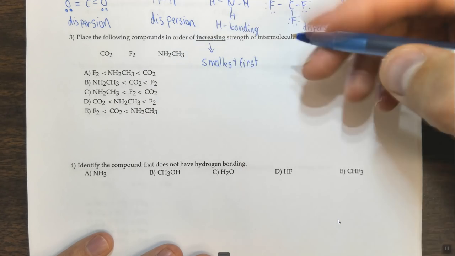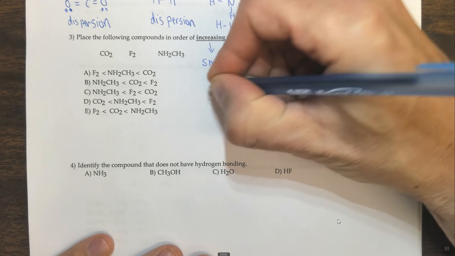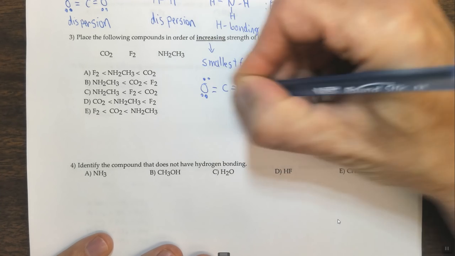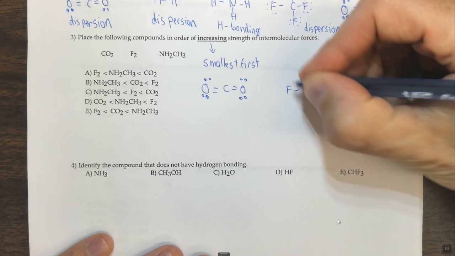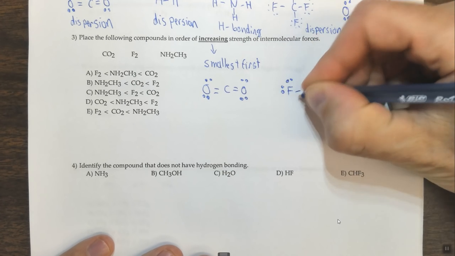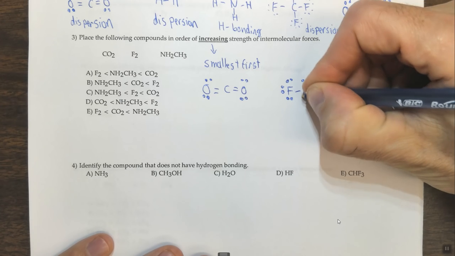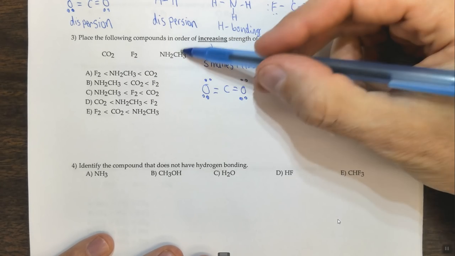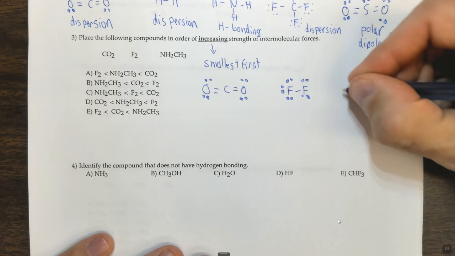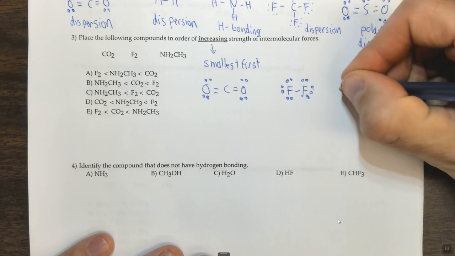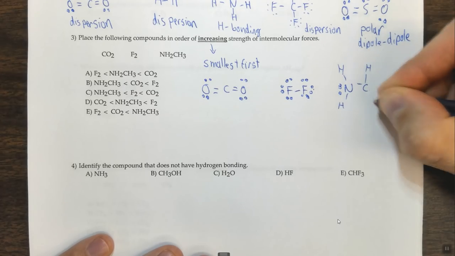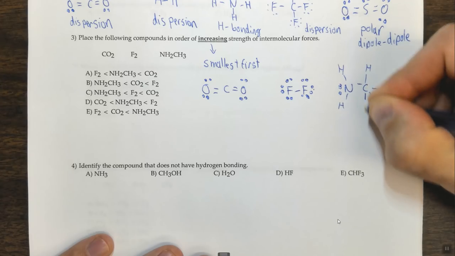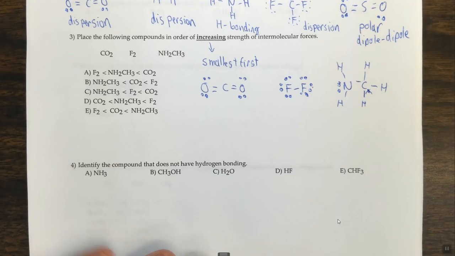All right, let's draw out the Lewis structures. CO2, we already had in the previous question, so here it is again. F2, again, you don't really need to draw it because it's diatomic, so you know that it's nonpolar. And a very famous molecule, methylamine. This is from the show Breaking Bad. And it looks like this. That's not meant to be electrons. So these are our molecules.